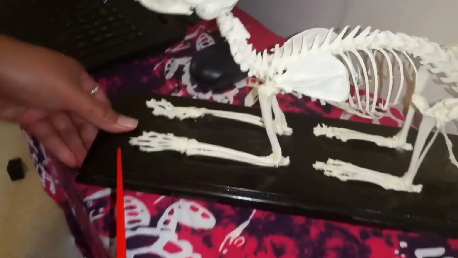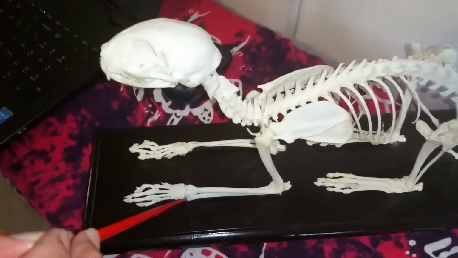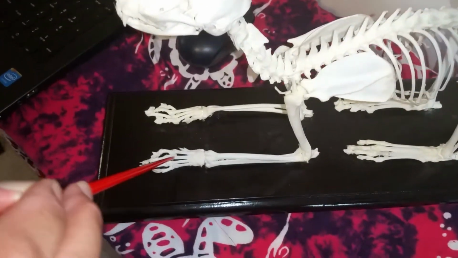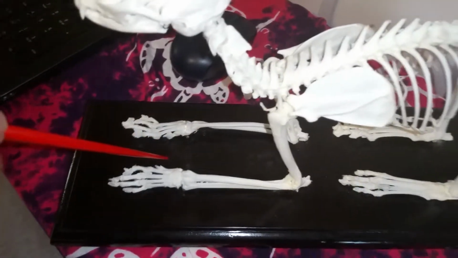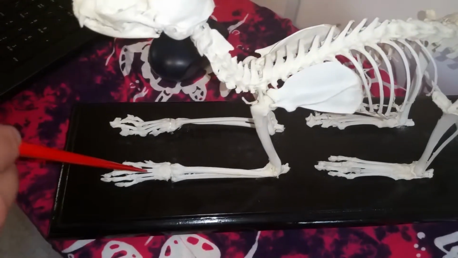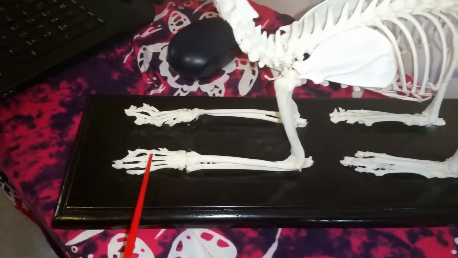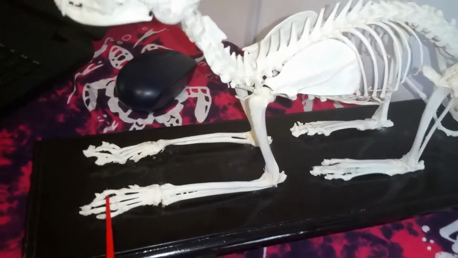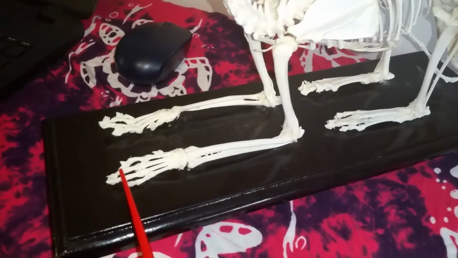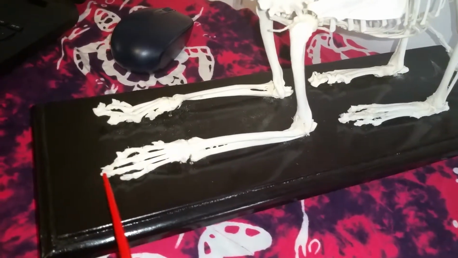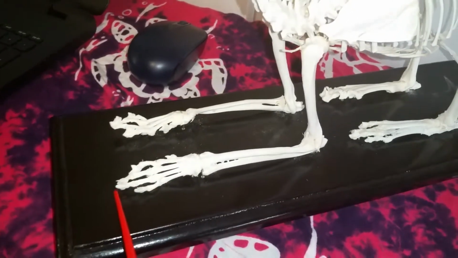Carpals. Carpals are here. Metacarpals. And the phalanges. The metacarpals 1, 2, 3, 4, and 5. Proximal phalanges, that'll be here, proximal. Now this skeleton is so small, so proximal, the medial will be right in there, and the distal is the one right at the very end with the claws in there, okay? So proximal, medial, and distal.